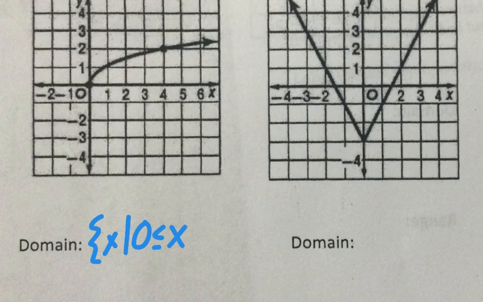Now what's the highest x value the graph takes on? 4. But it's infinity. It keeps going, and there's an arrow. The arrow means it's going to continue in this direction without end. So the highest x value the graph takes on is infinity.